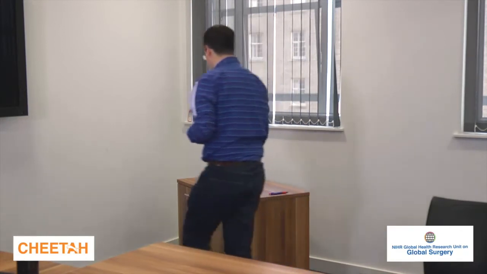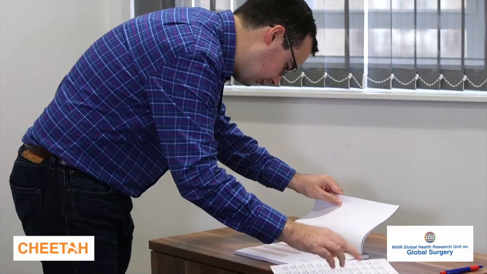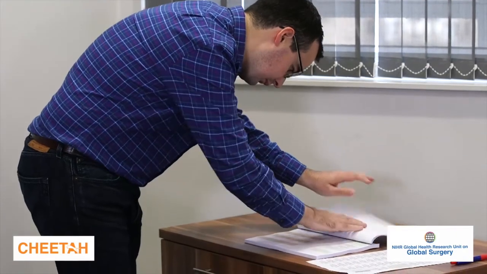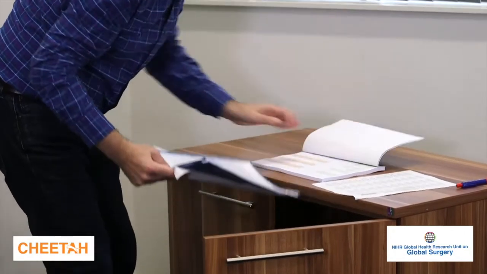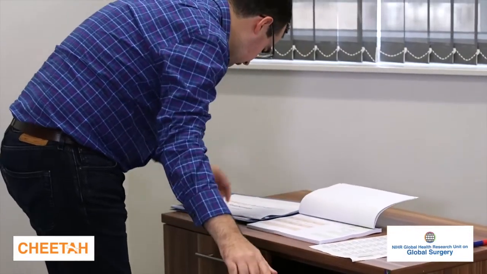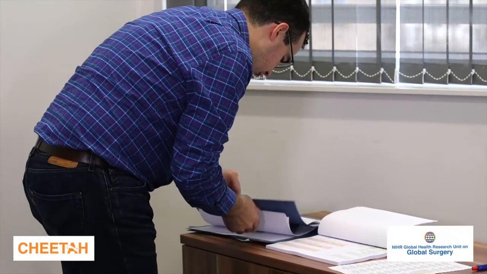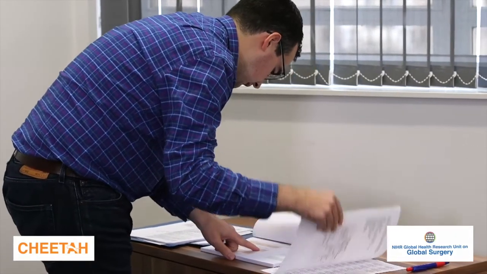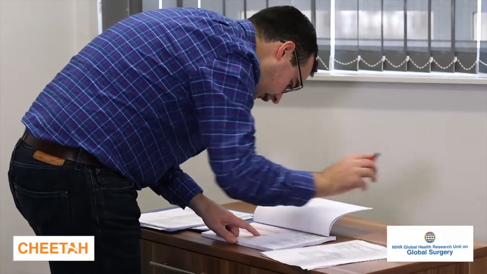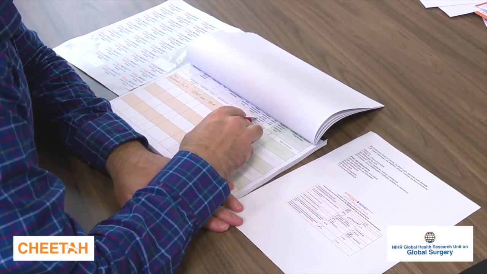The research nurse is now going to the ward to check the patient's eligibility against the notes. He's using the register to identify the right patient, and once he's found the notes, he will take out the operating note, which has the CHEETAH sticker on it. He will transcribe the information from the sticker into the CHEETAH register.